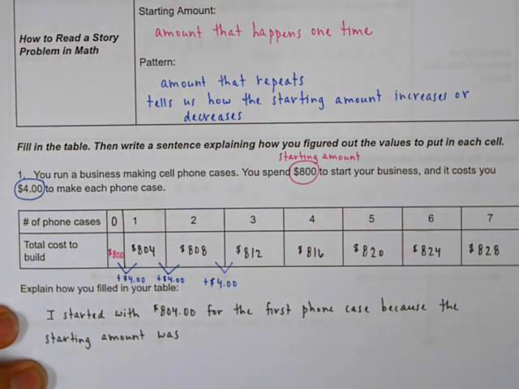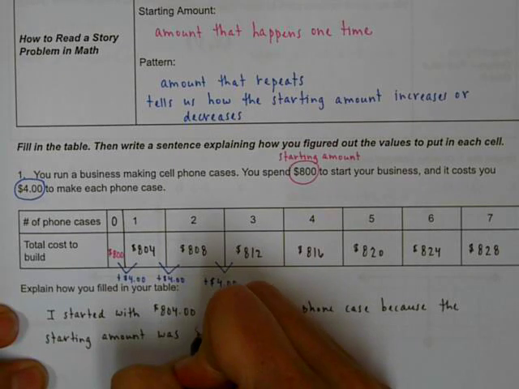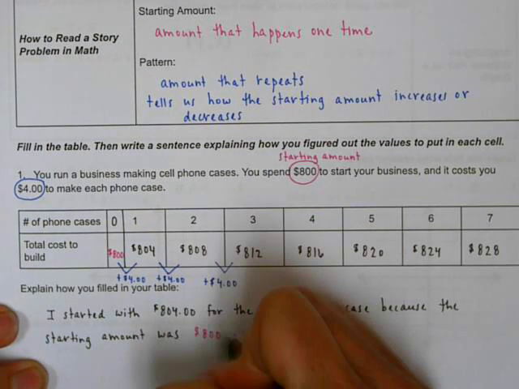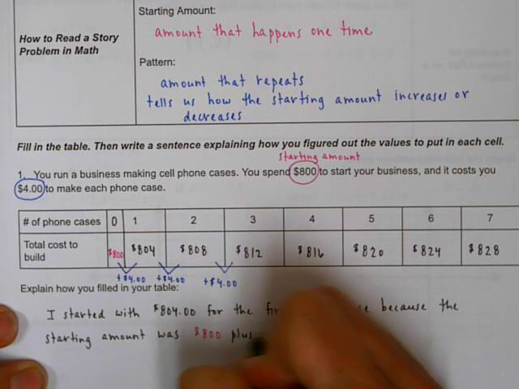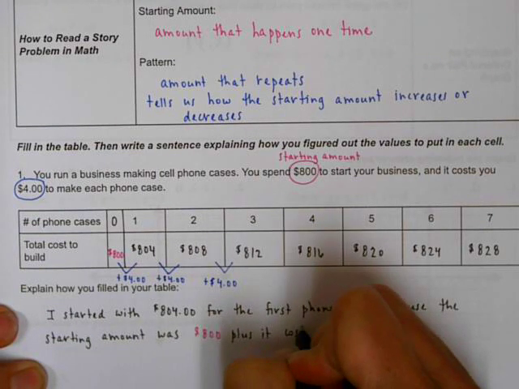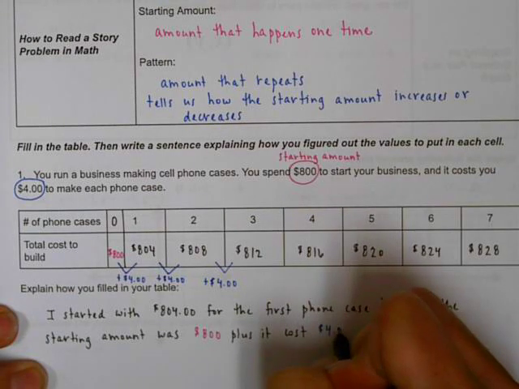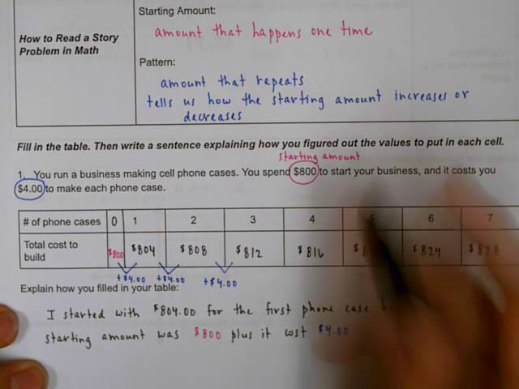And I'm going to put that in pink just to keep reminding us. The starting amount was $800 plus it cost $4 to make the case.